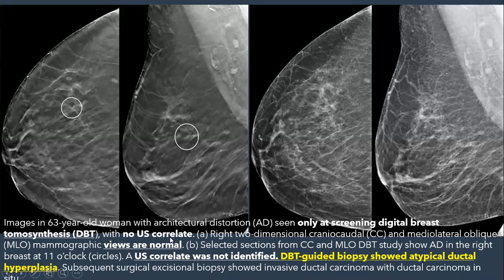The 2D views are normal. I said it doesn't show itself; we described that up to 47.5%. 3D tomosynthesis can show architectural distortion that is occult on 2D mammography. This is one of the examples. I brought you one case demonstrating an area of architectural distortion picked up by tomosynthesis that could not be seen on the 2D, or it was occult on 2D.